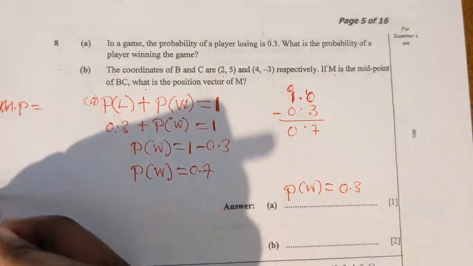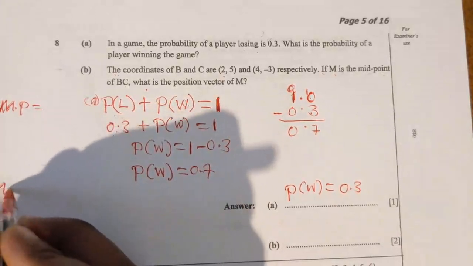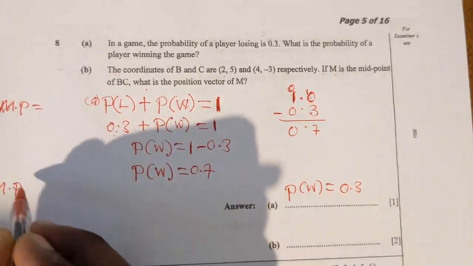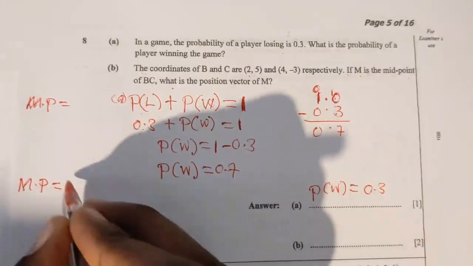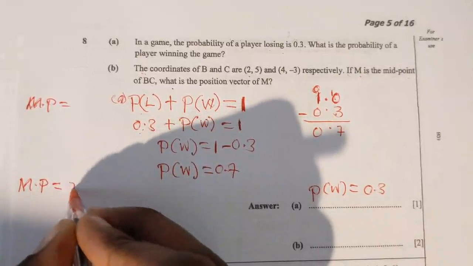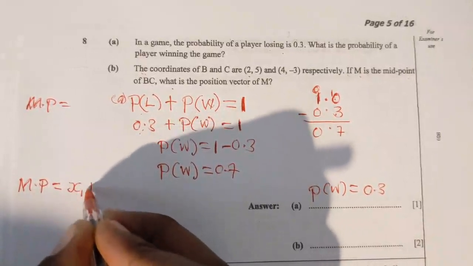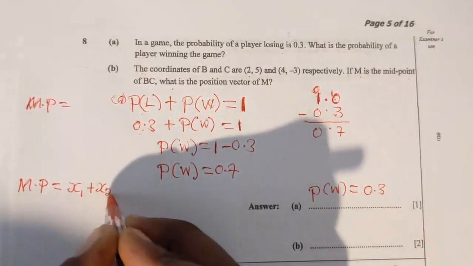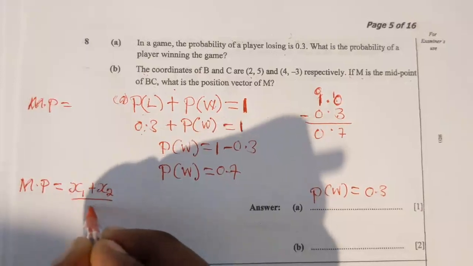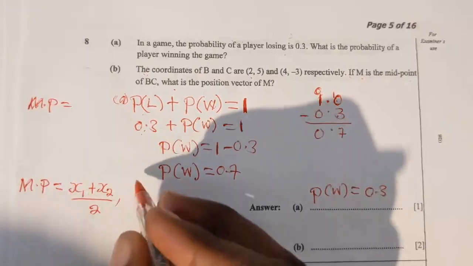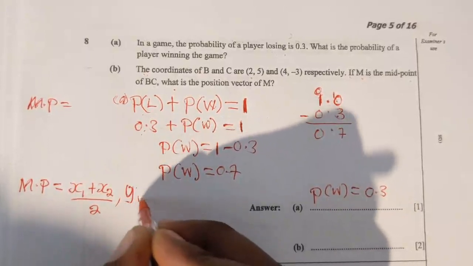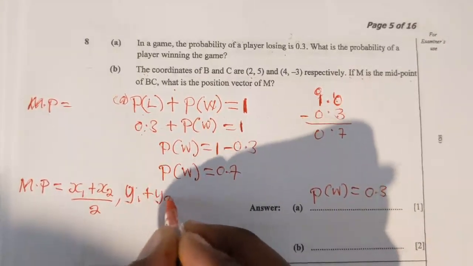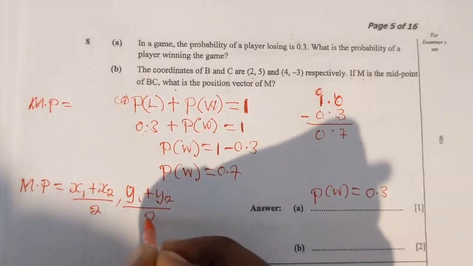The formula for the midpoint is equal to x1 plus x2 divided by 2, comma, y1 plus y2 over 2.